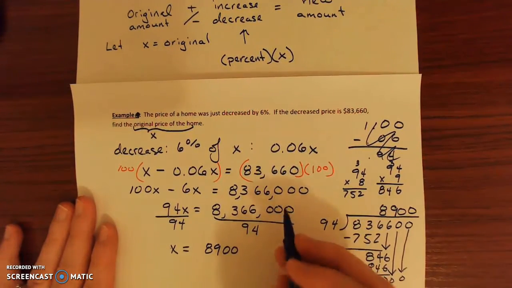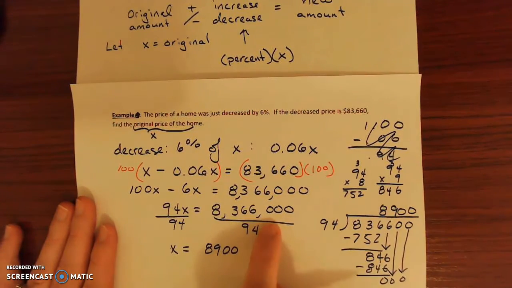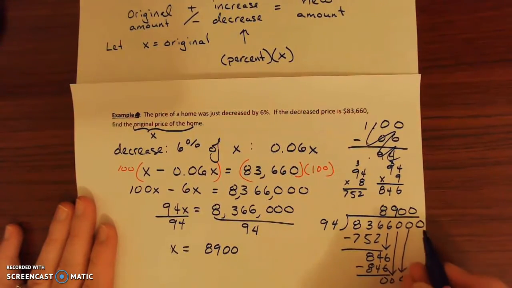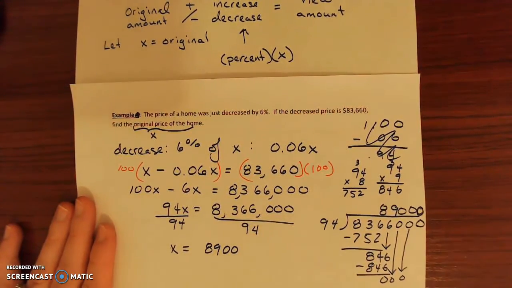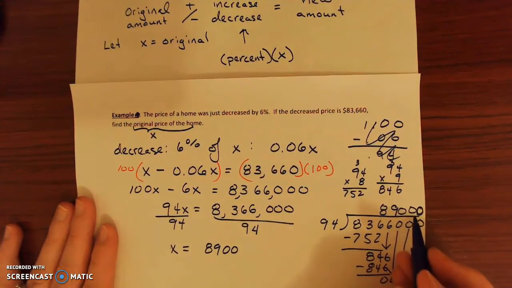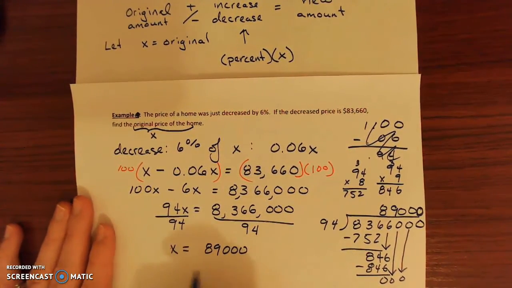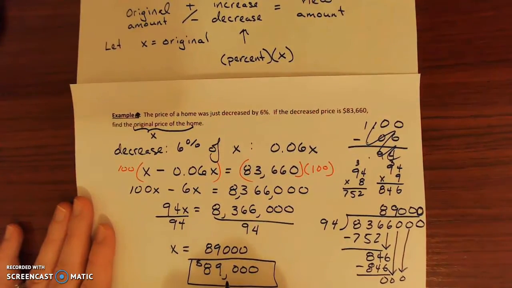So my algebra looks okay, but if I look at my arithmetic, I see that I didn't copy the number correctly. I am missing a 0 right here. So I actually have another 0 right here. So what I should have gotten is 89,000. Okay, so X was the original price of the house. $89,000 for the original price of the house. It does sound really good.